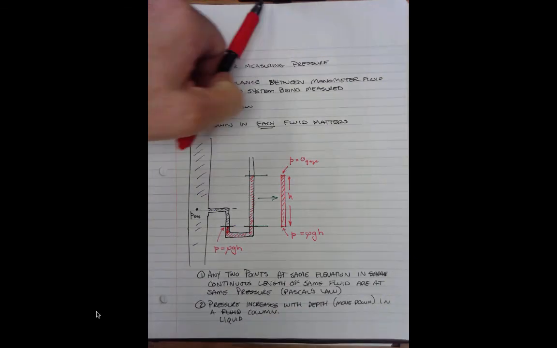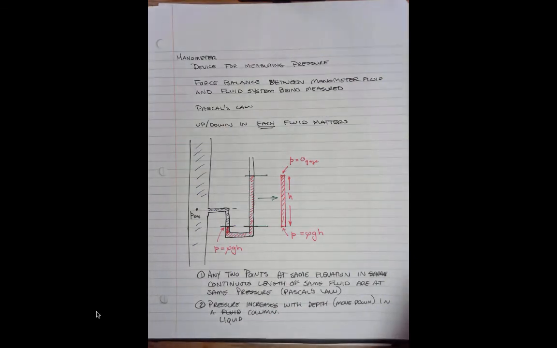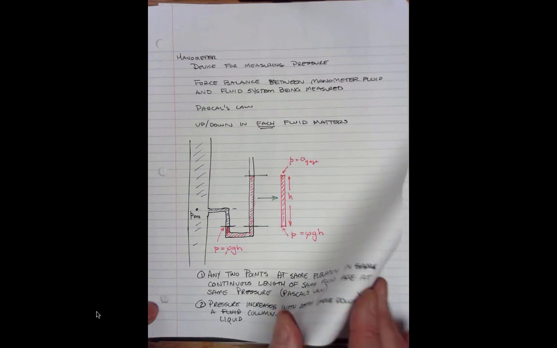Probably true for gas, but let's be precise. Okay, let's work an example or two to illustrate these ideas. But we're going to do that on the next video.